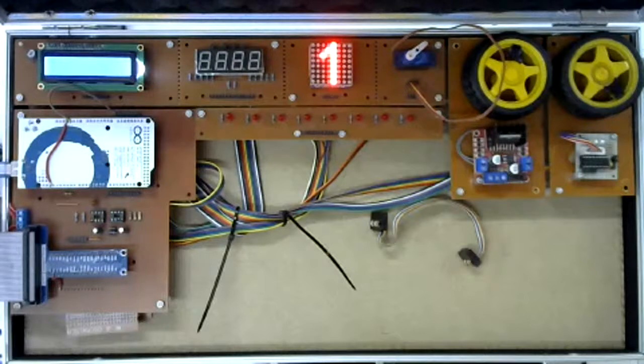So the process is quite simple. You just use the card provided, and then check the gap between the nozzle and the board. Let me show you the card. So this is the card. Insert the card in between the gap of nozzle and board.